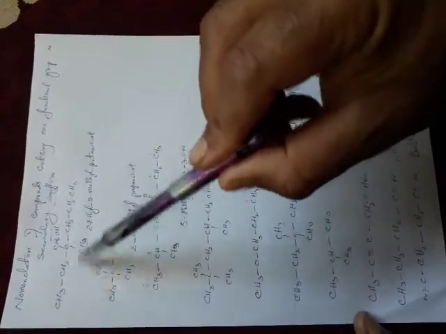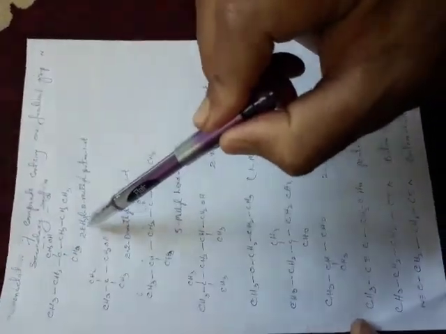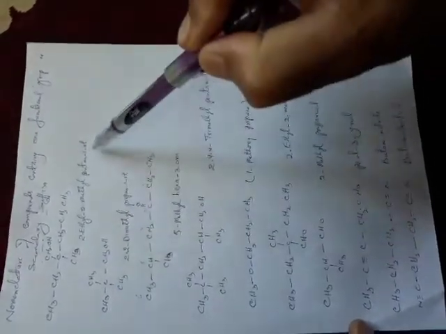The ethyl group will get the priority, so the ethyl group should be named first. So 2-ethyl, 2-methyl, pentanol.